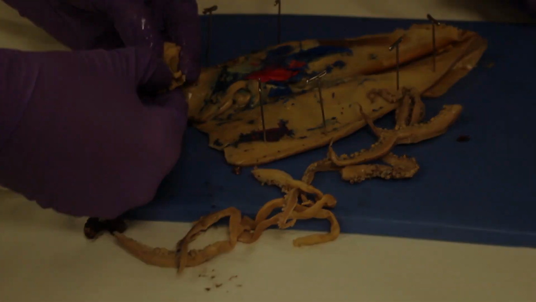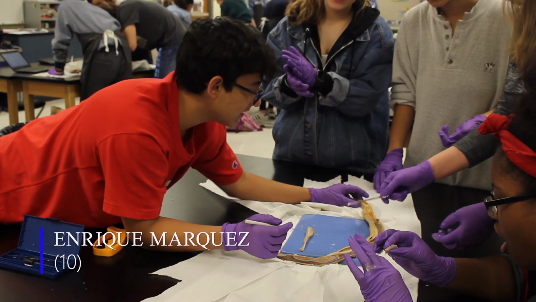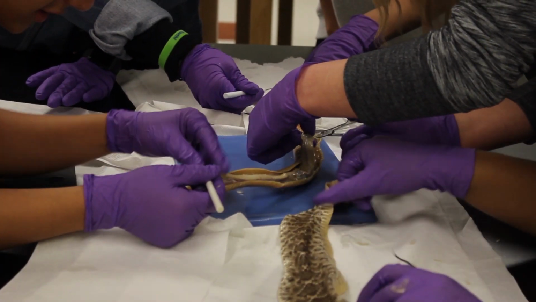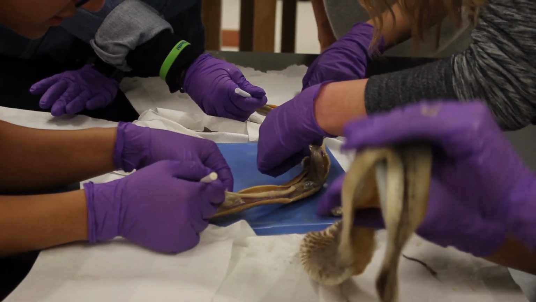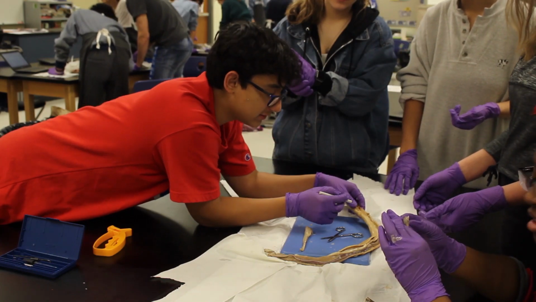This is a squid, right? Yep. We are dissecting a rattlesnake, and the point of the lab is to find the animal's internal organs.